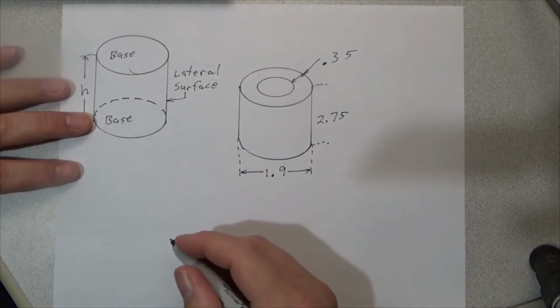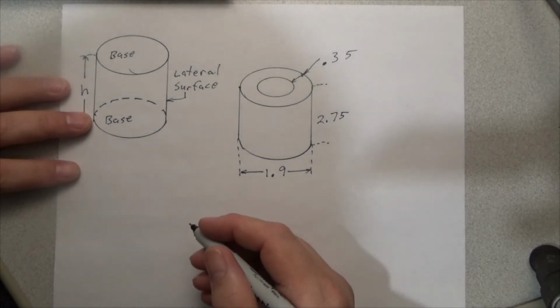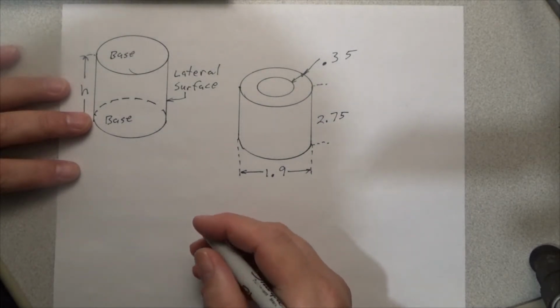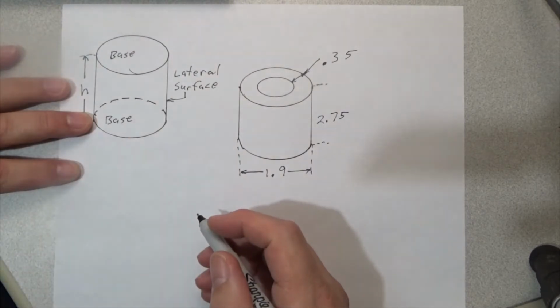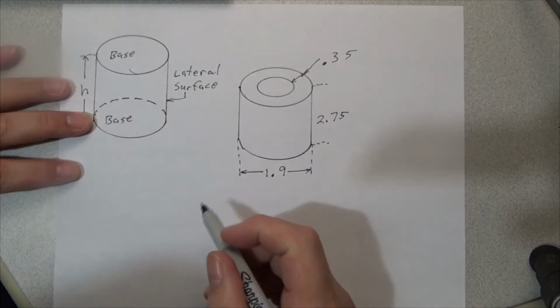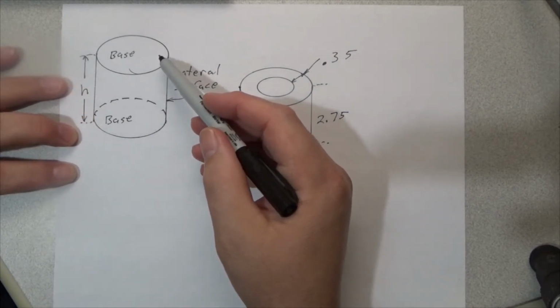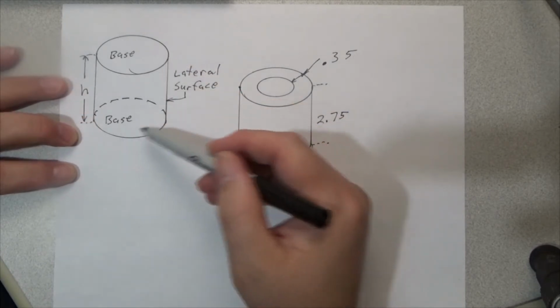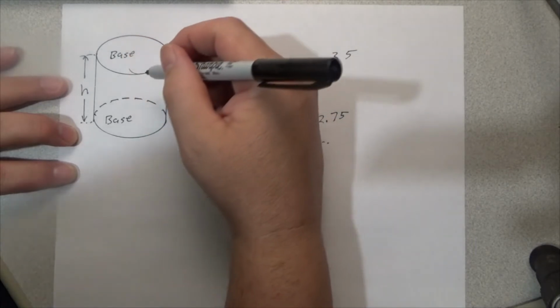This video is going to cover Unit 28, Section 2, Cylinders. A cylinder is a solid that has identical bases that are circles. Okay, so here we have a cylinder. There's one base there, and there's the other base there. They're both circles, and they are parallel to each other.